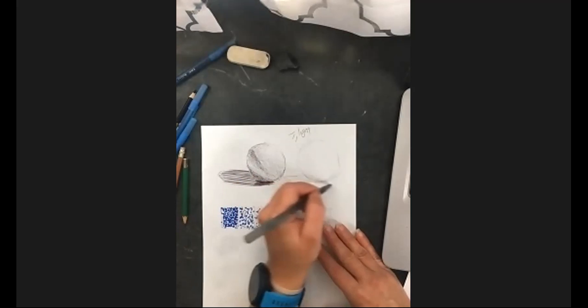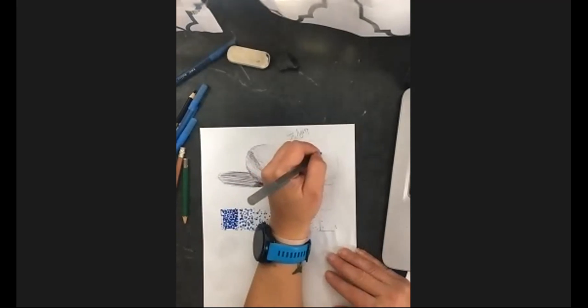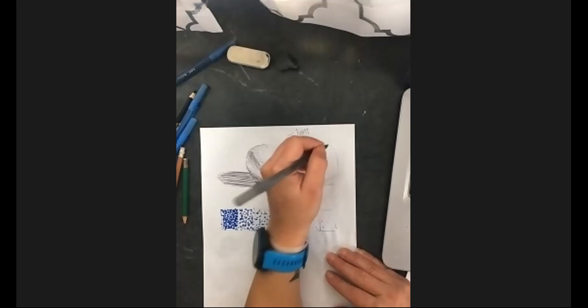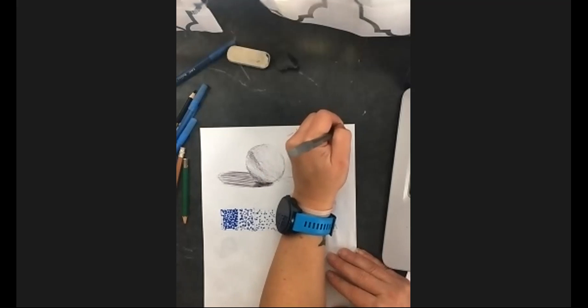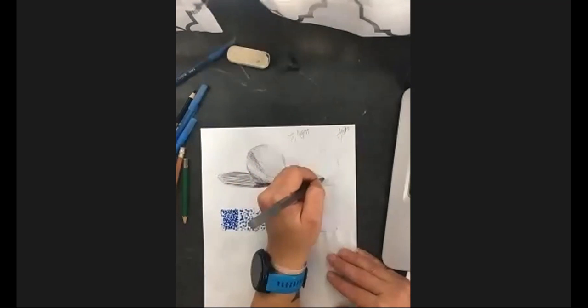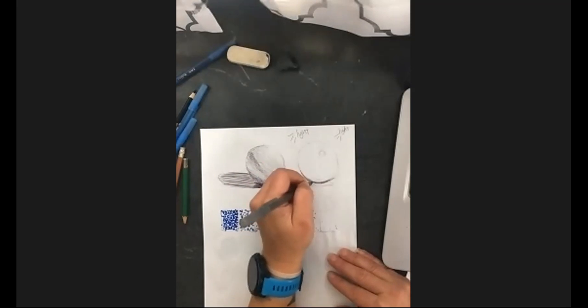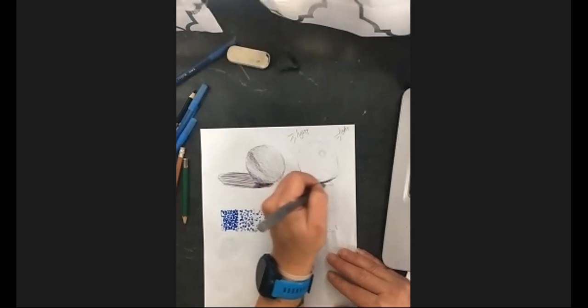So I'm going to redraw the same thing using a pen, and I'm going to create the same effect using a curved line. This is still hatching. My light source is still on the upper right. Okay. And now I'm going to start in with my dark shadows.